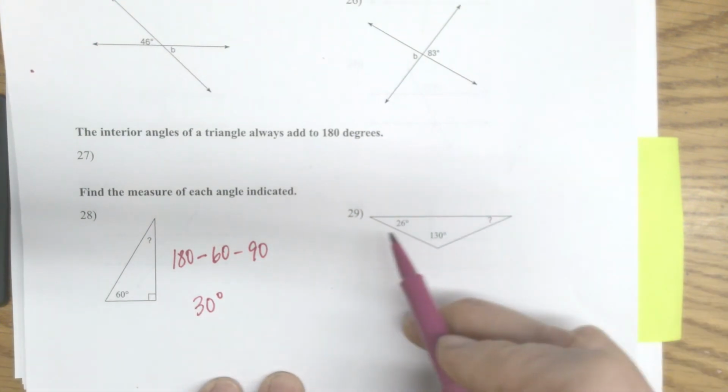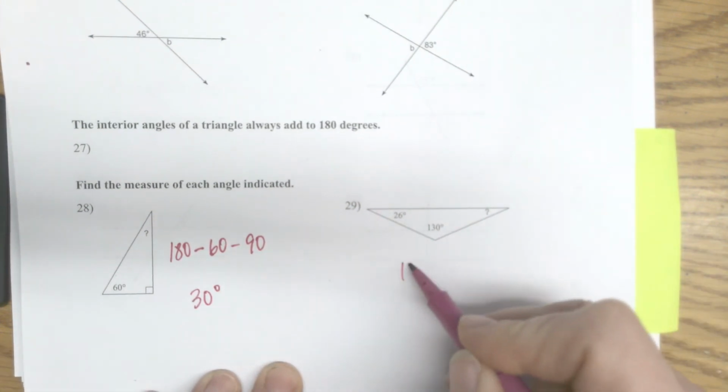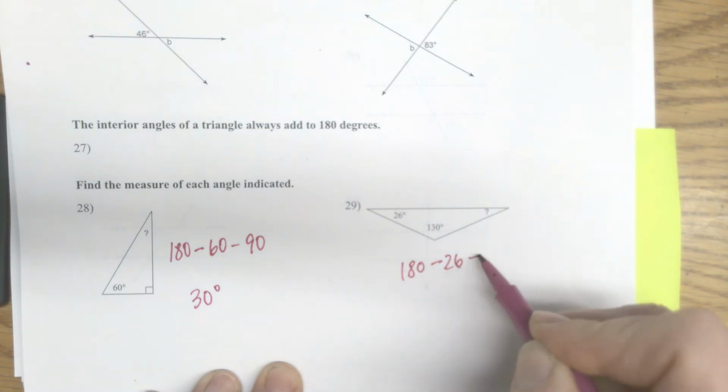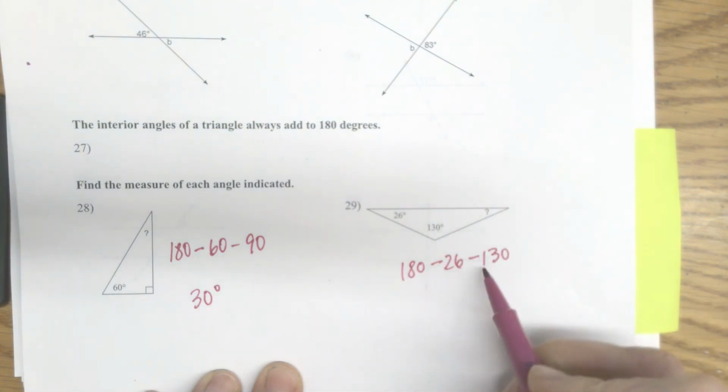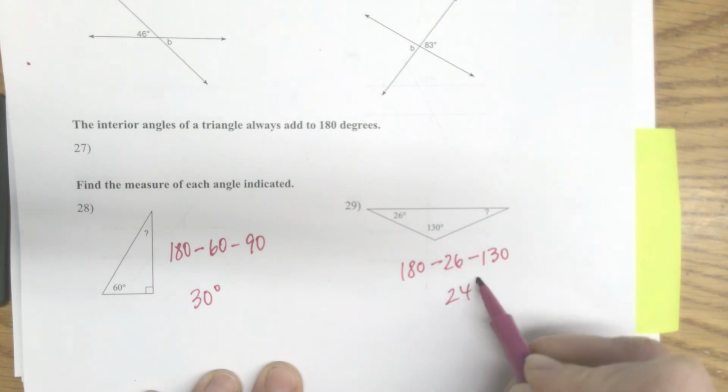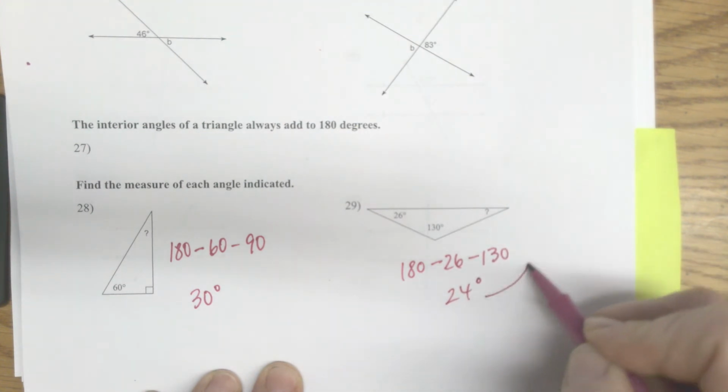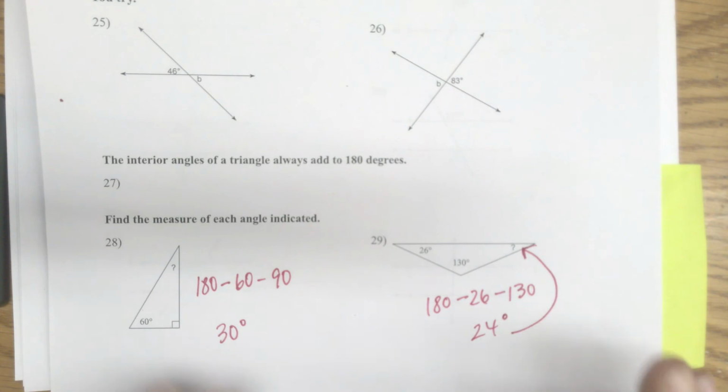And it doesn't matter what you have. Take your two other angles, 180 minus 26 minus 130. Do the math, and I should get 24 degrees for that one. So that means my missing angle is 24 degrees.